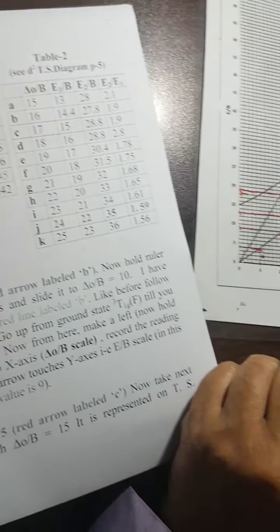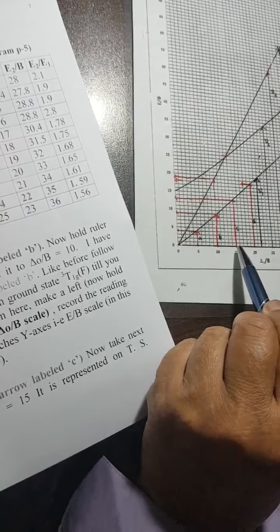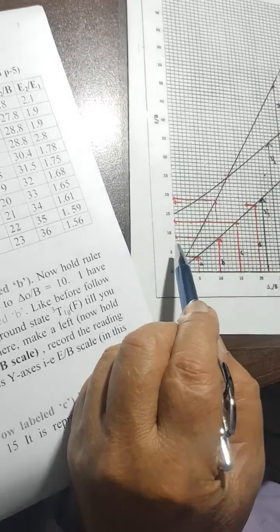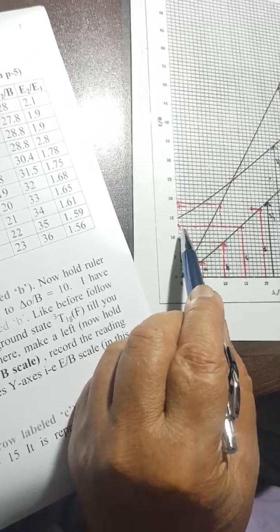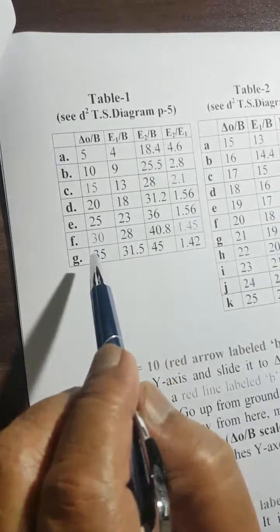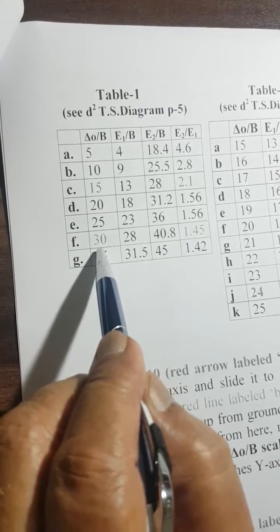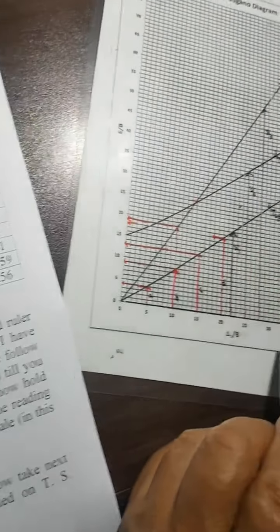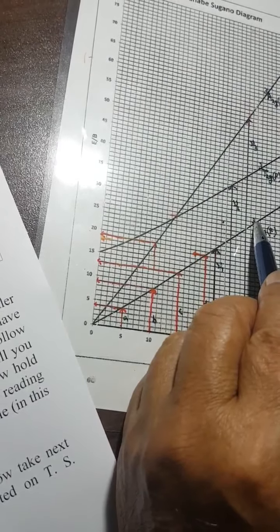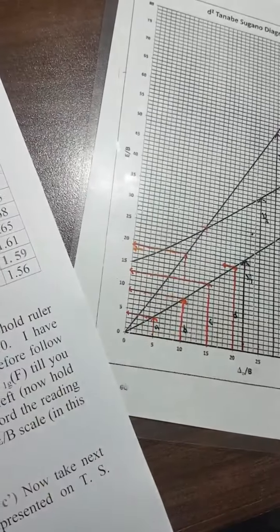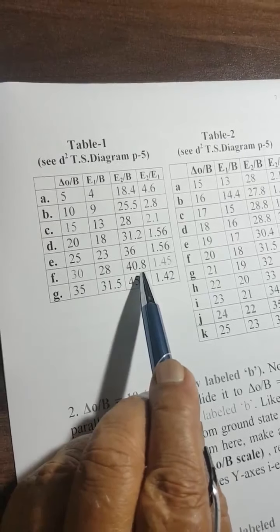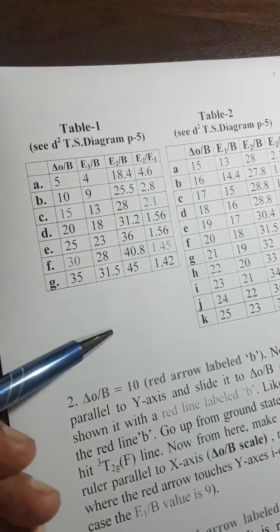With 15, go up from the ground state to this excited state, make a left, and you can see it is 13. Similarly, go to 30, go up there, keep going, it touches here, and then you make a left and you will hit across 40.8. So this is how you develop the table.